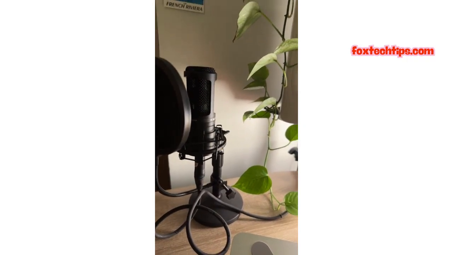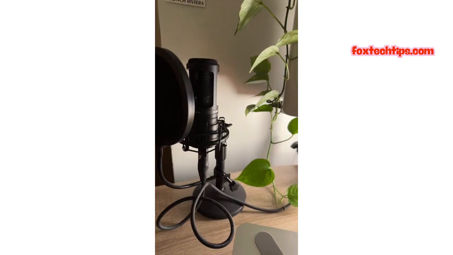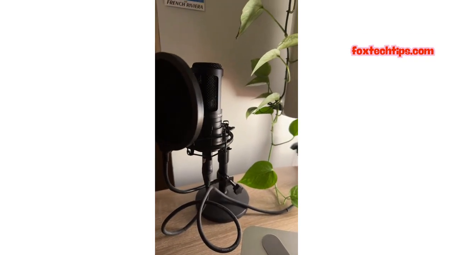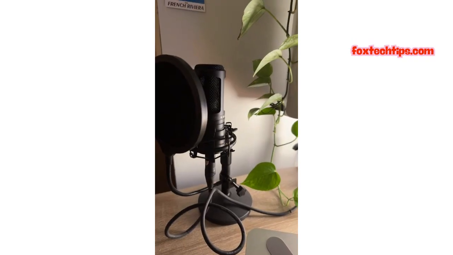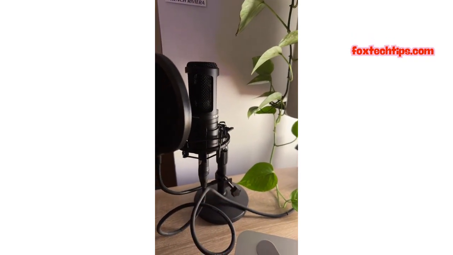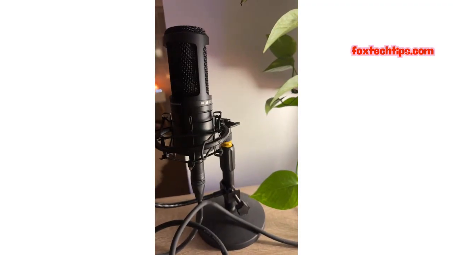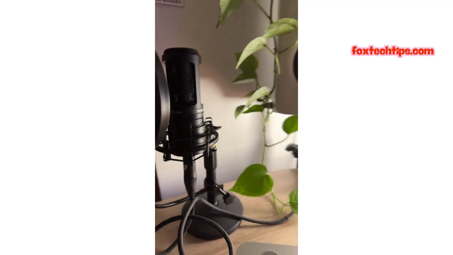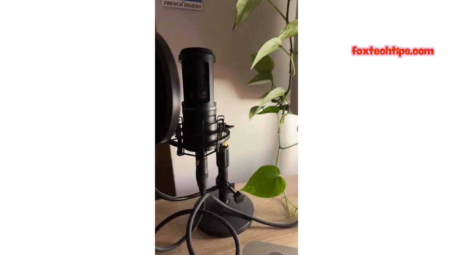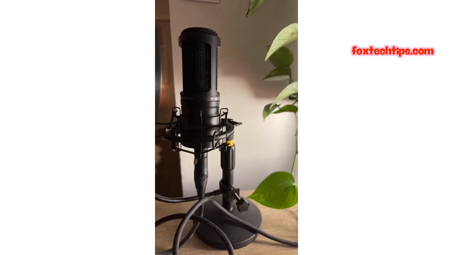The investment. Don't go with a USB microphone if you are recording anything. You're going to have static, you're going to have noise, something like this. It's a really good investment, and I highly recommend it. So again, this is the Audio-Technica AT2020, and it is a wonderful microphone for podcasters.